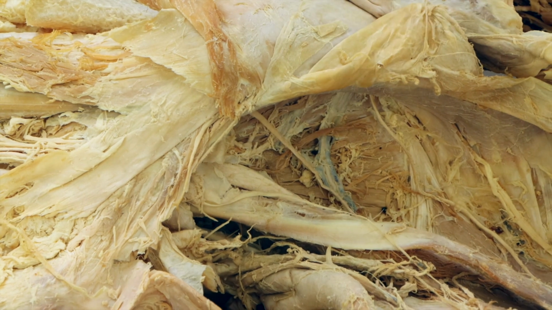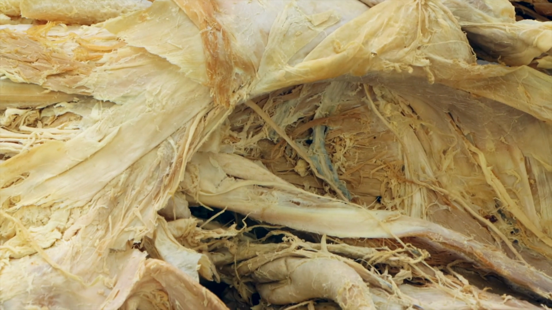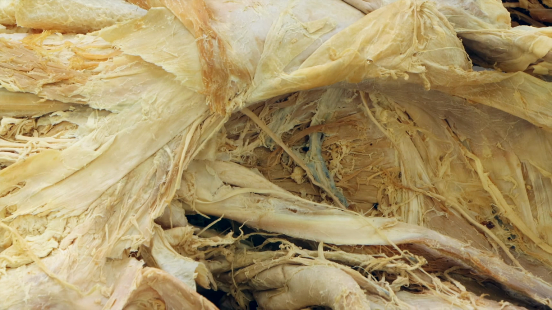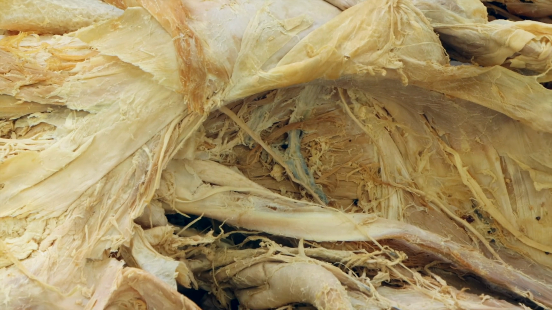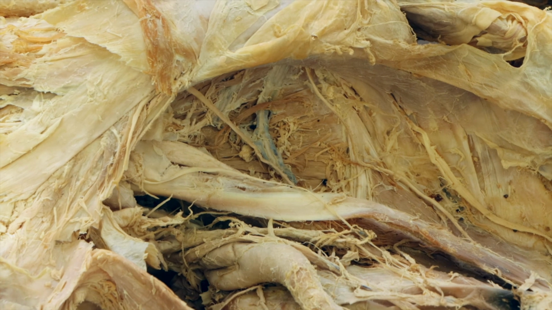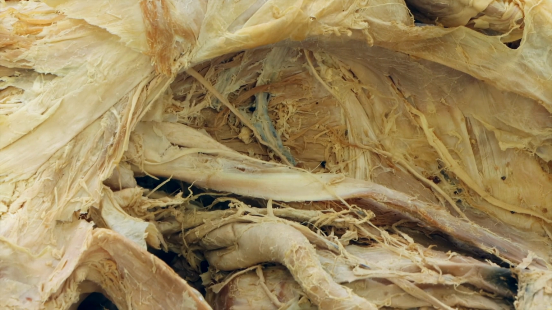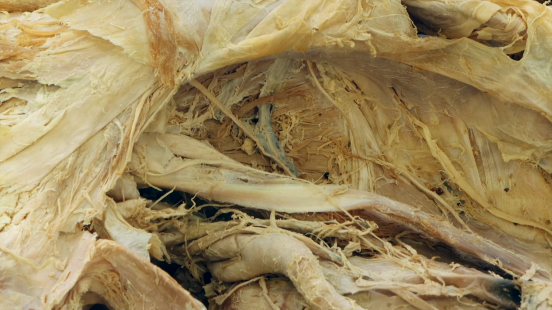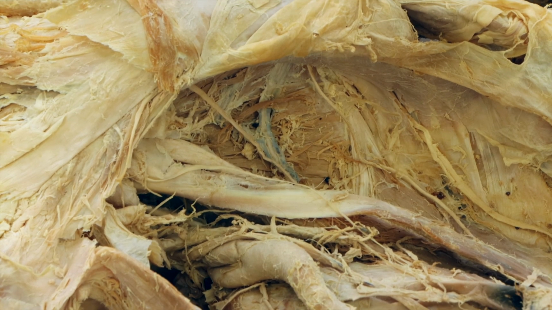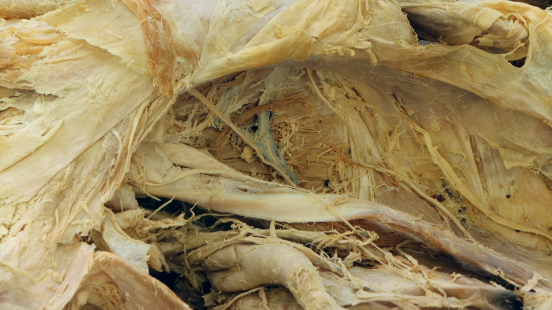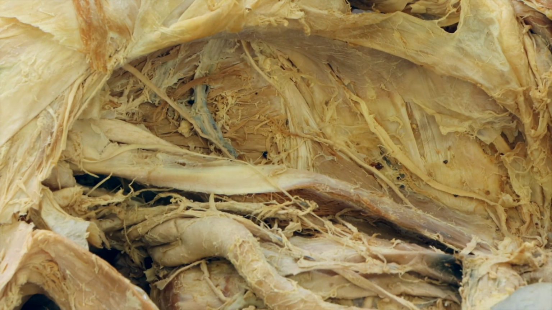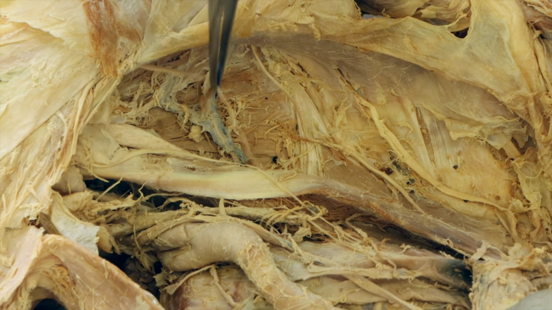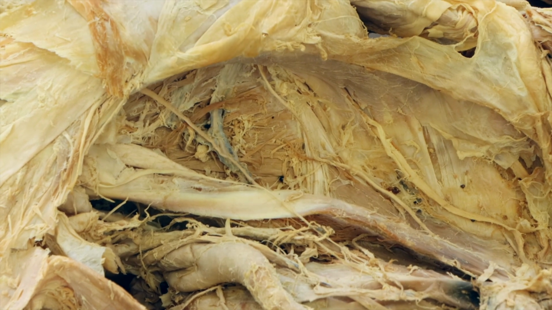This nerve arises from the segments L2, L3, and it doesn't have any motoric function. It's a pure sensory nerve for the skin of the lateral aspect, and somewhat the anterolateral aspect, of the thigh down to the knee region. So this is the lateral cutaneous nerve of the thigh.